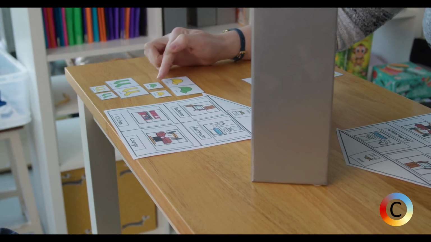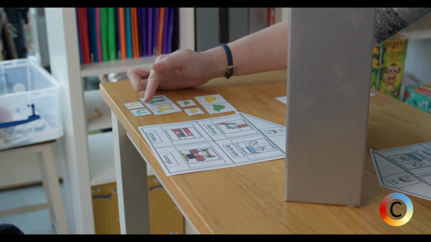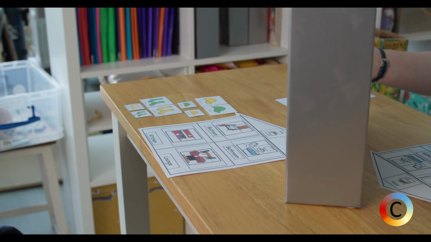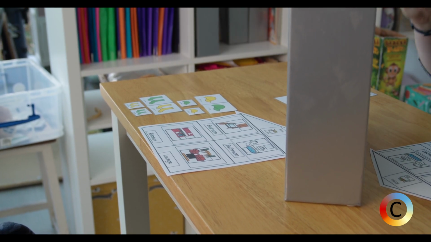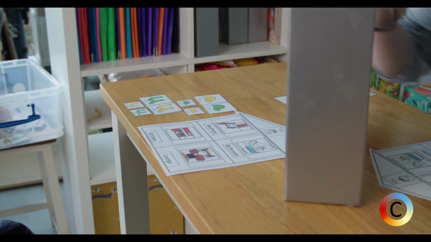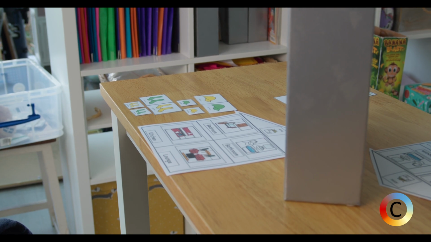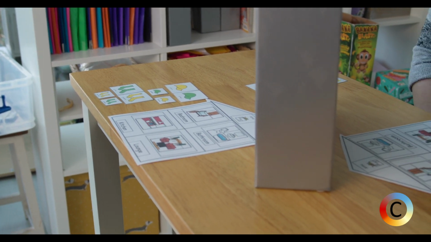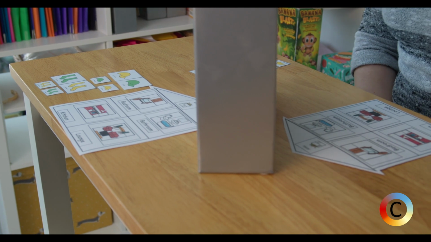So we've got green and yellow, and we're working on size, and we've got big and little. So in your sentence, I'd like to see if you can remember to use their colour and the size as well as the item. Okay, are you ready to have a go? And then after I've had a go, we'll swap over and you can have a try with me.